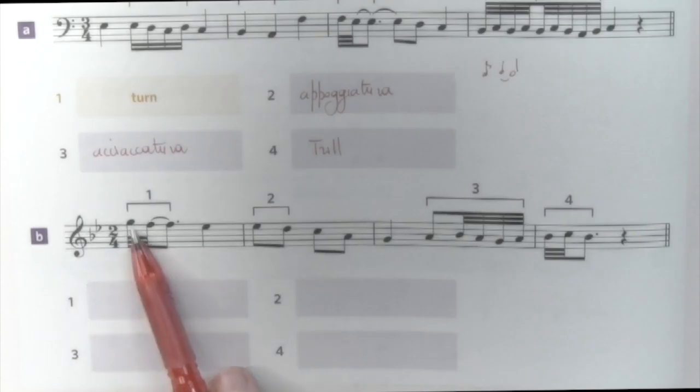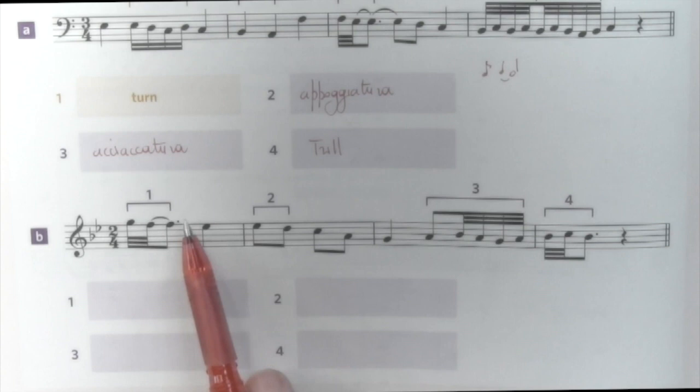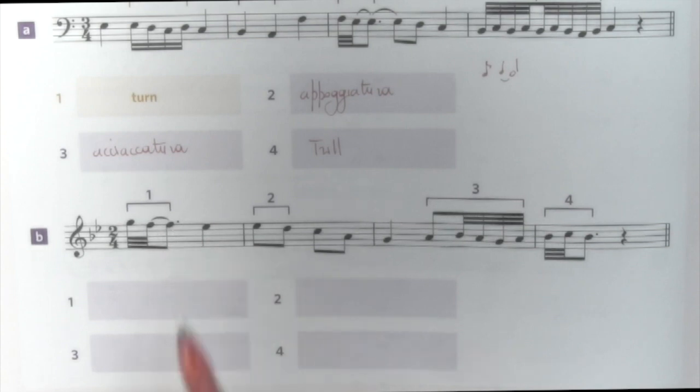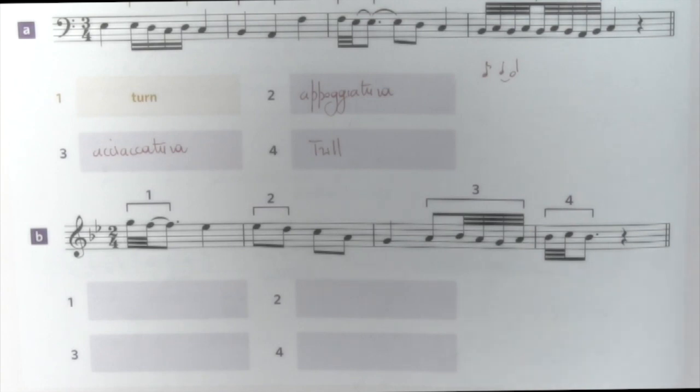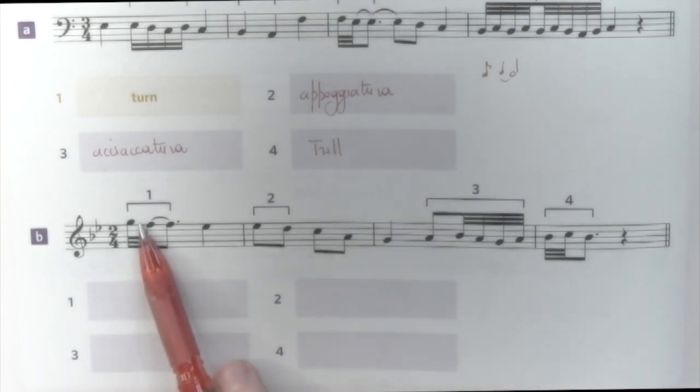Second question, we have again the acciaccatura, tra, tra. The acciaccatura goes like this, appoggiatura, tara. You see there is more gentle, tara. But acciaccatura is tra, tra.